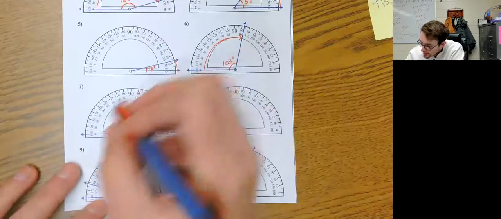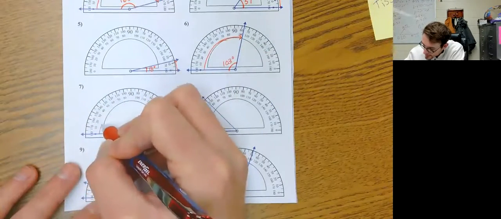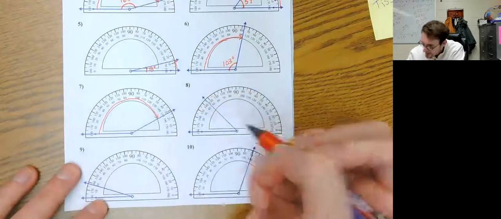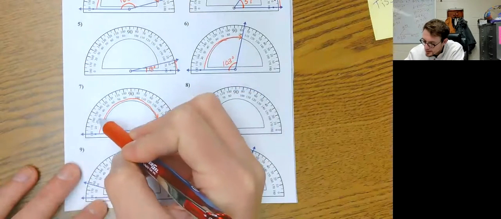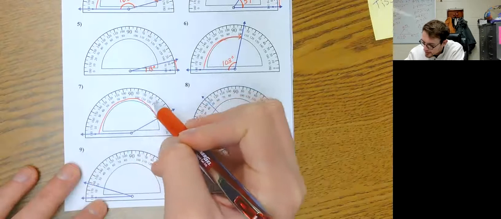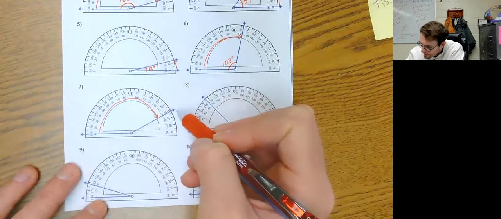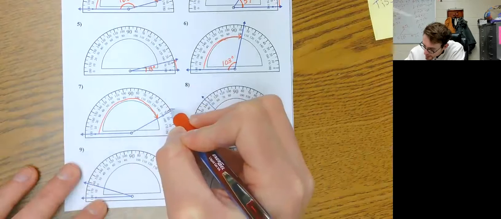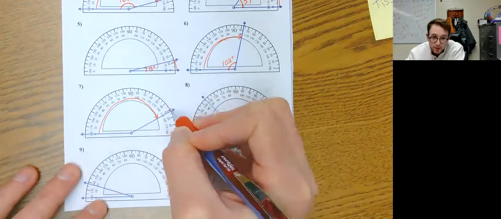All right, this one, again, comes from the left, so we're going to go all the way around. So 0, 10, 20, 30, 40, 50, 60, 70, 80, 90, 100, 110, 120, 130, 140, 150, and it's a little past this tick mark, which would be 150, and I'd say it's about 152.